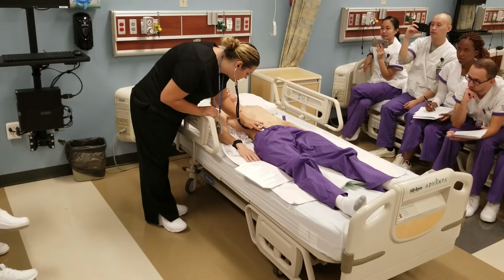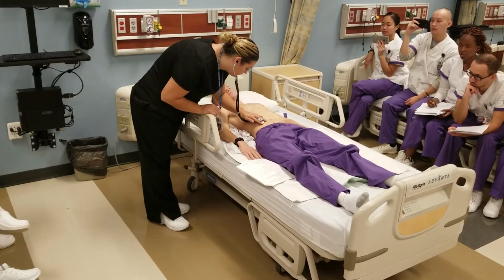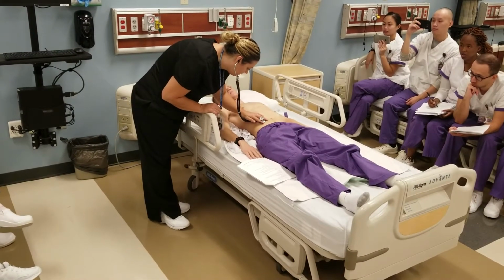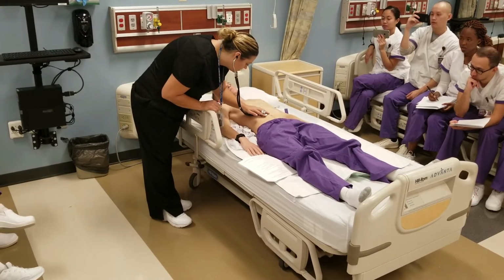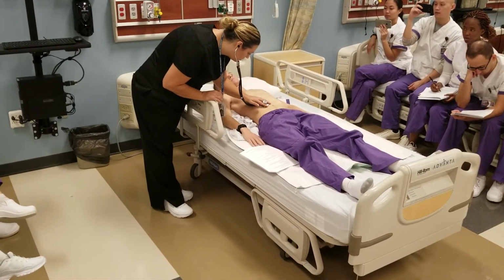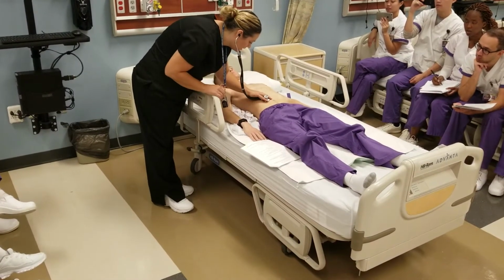You're listening over skin. You need to scoot their pants down a little bit, that's okay. Make sure you're not going too high, so if you need to feel the ribs to make sure you're down in the abdomen, do that.